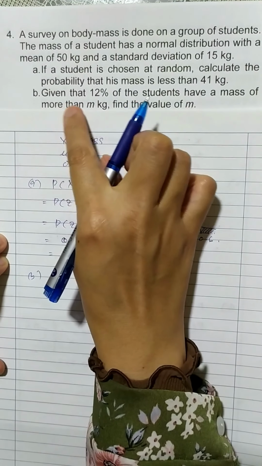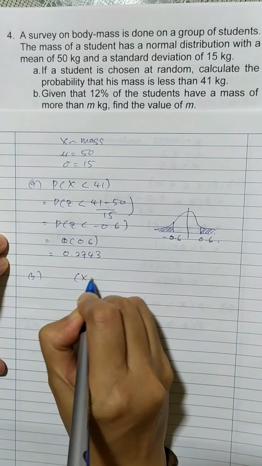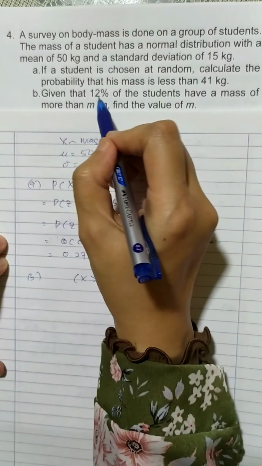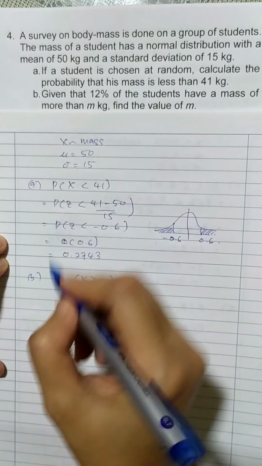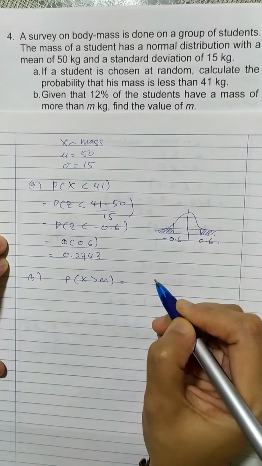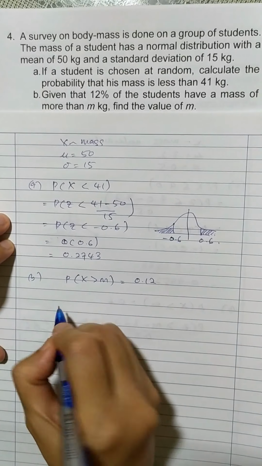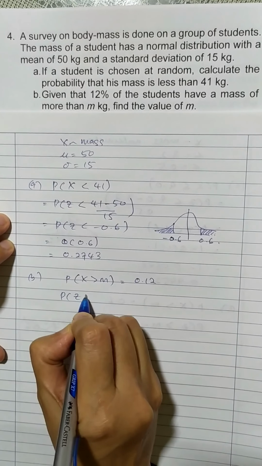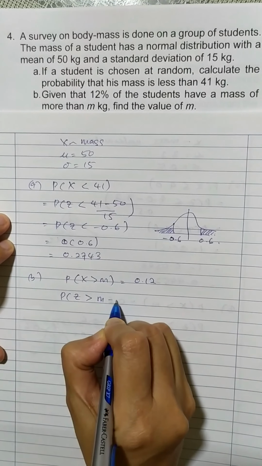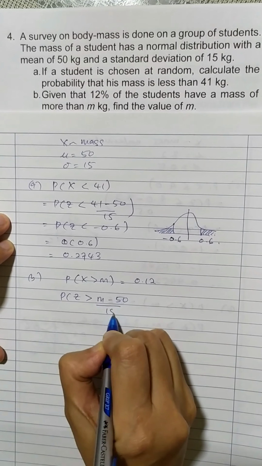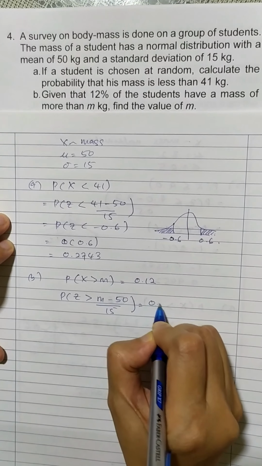The next question: given that 12% of the students have a mass of more than m kg. So mass more than m, X more than m. The 12% is actually the probability. The probability is 12 over 100, which is 0.12. So you have to make it standard. P(Z more than (m minus 50) over 15) equals 0.12.